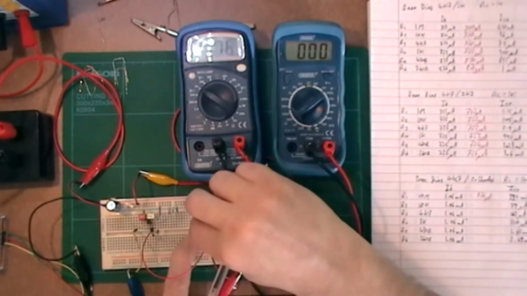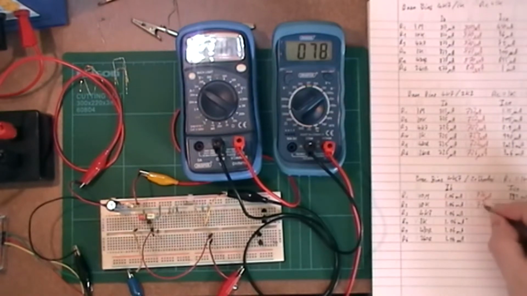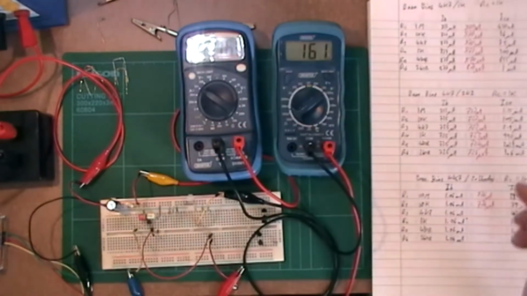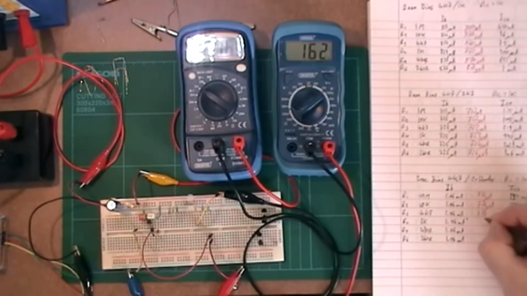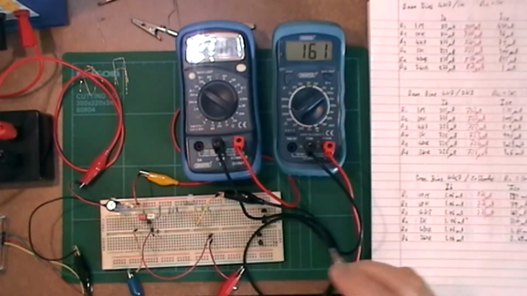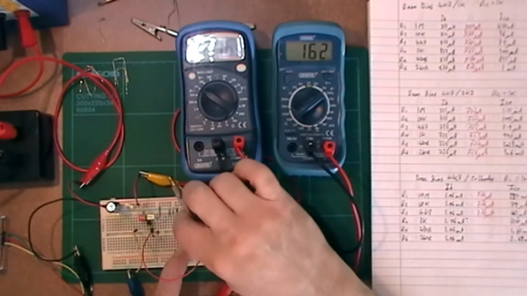So let's change it up to 10K. 776 for the base and 78 microamps for the collector emitter. 4K7, 776 microamps on the base and 162 microamps on the collector emitter.